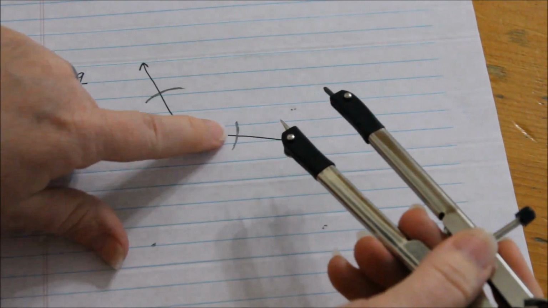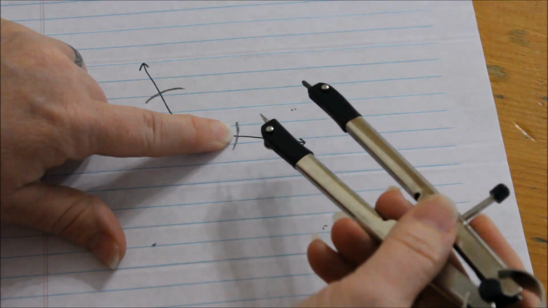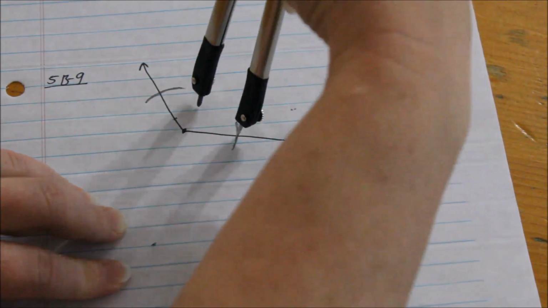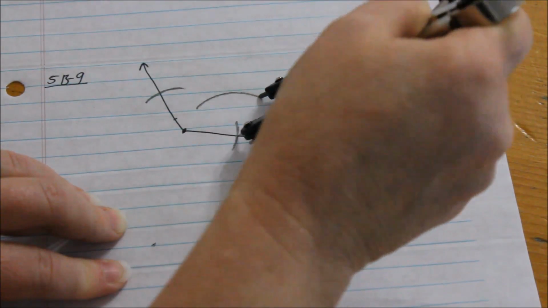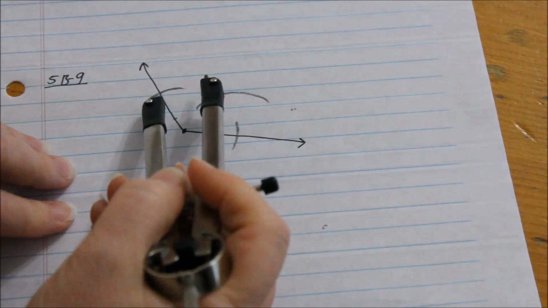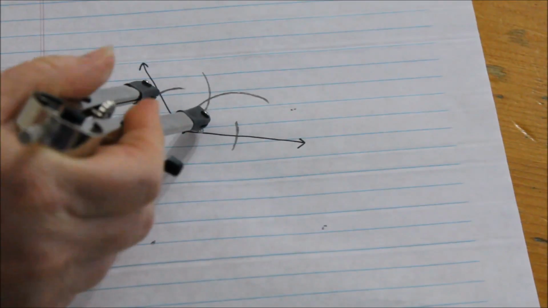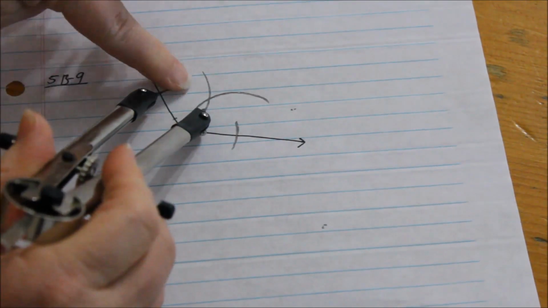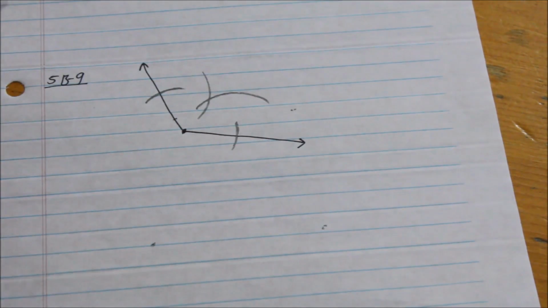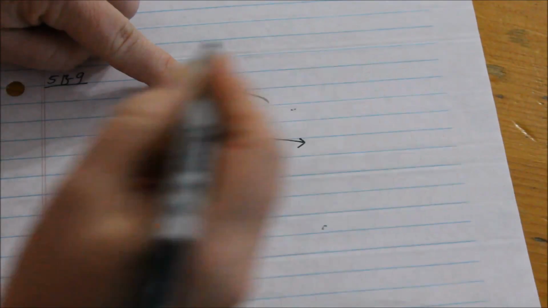Now this arc intersecting this ray formed a point. So I'm going to put the point of my compass on that intersection right there. Then come out here in the middle of the angle somewhere and create an arc. Now I take the point of my compass and put it on the other intersection point of that arc and ray, and then come out here and draw an arc. The main thing is these two arcs out here need to intersect somewhere. That's the important part, because the intersection of these two arcs creates a point. There's a point where those intersect.